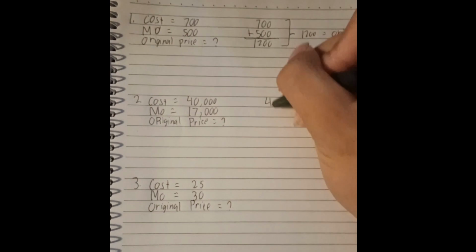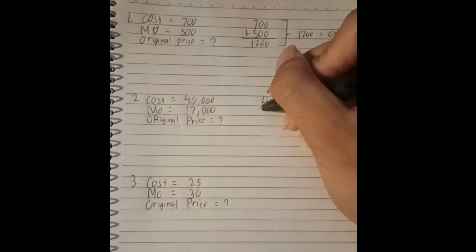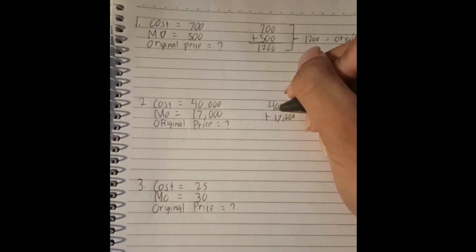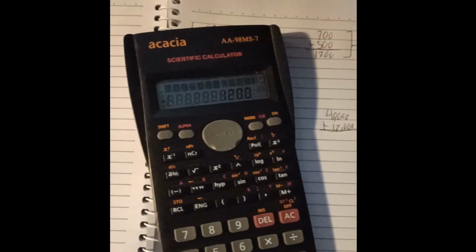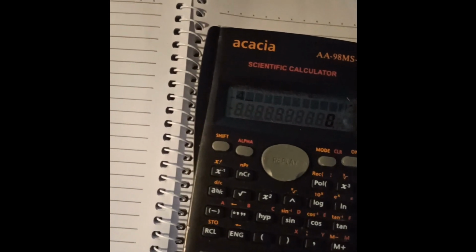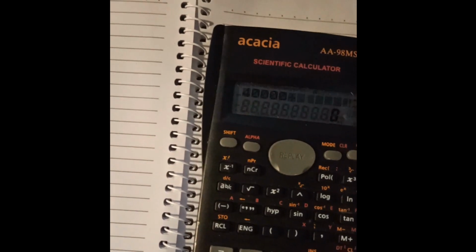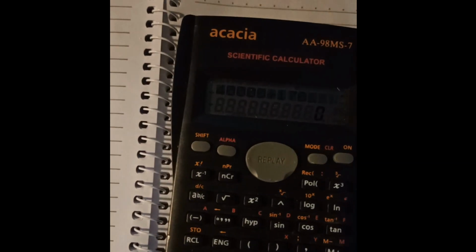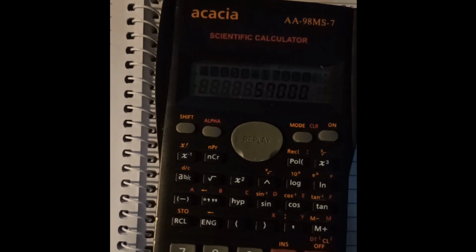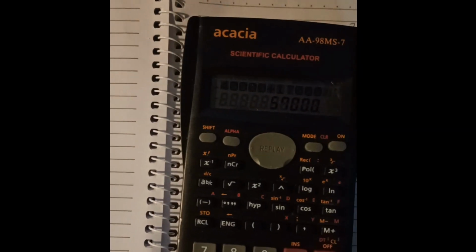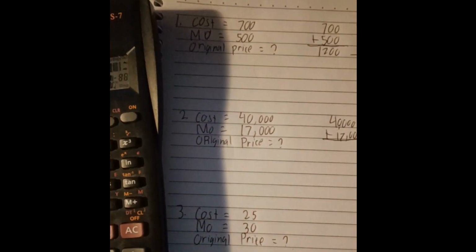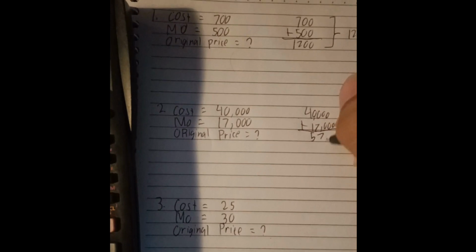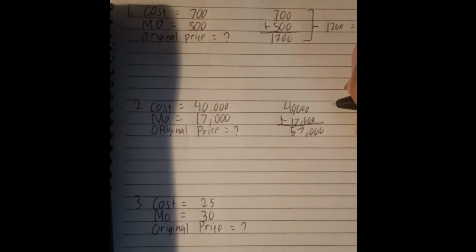40,000 plus 17,000. Now let's get our calculator and add it up. 40,000 plus 17,000. It's 57,000, and that's how we get our original price.